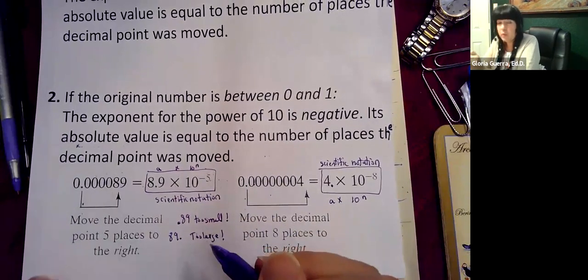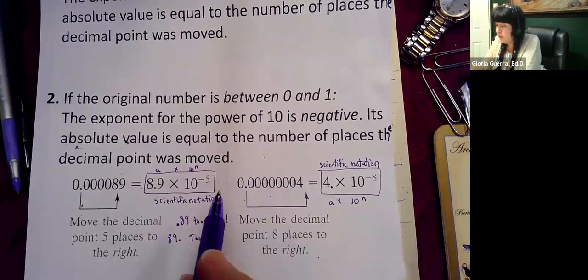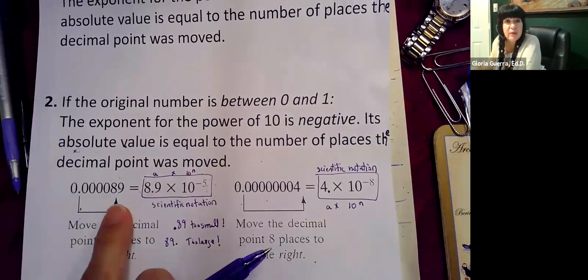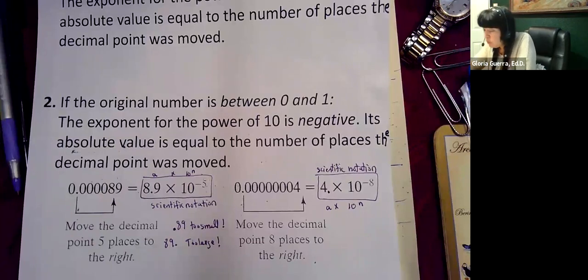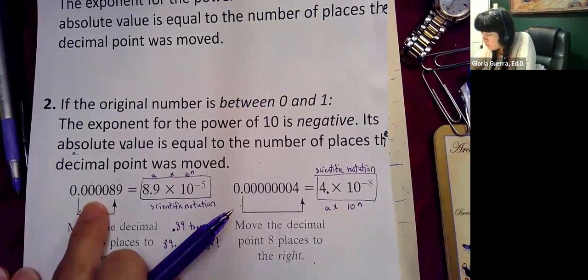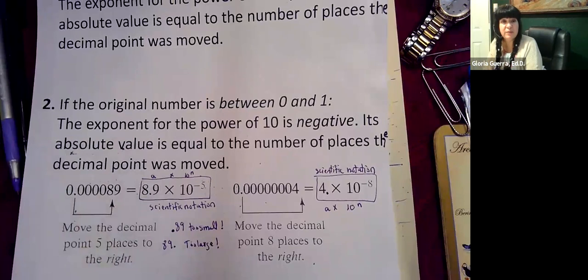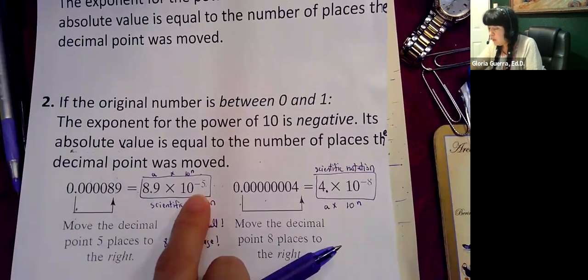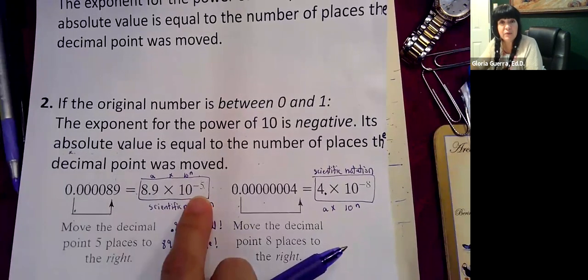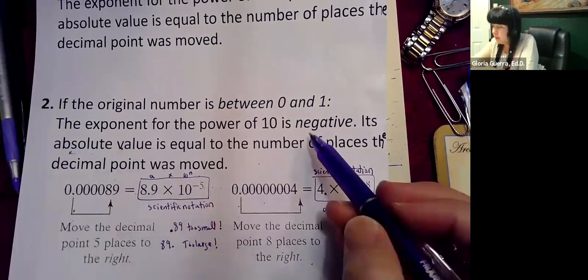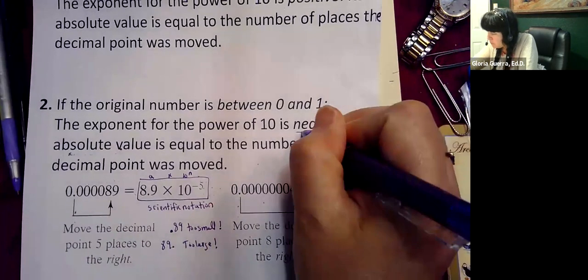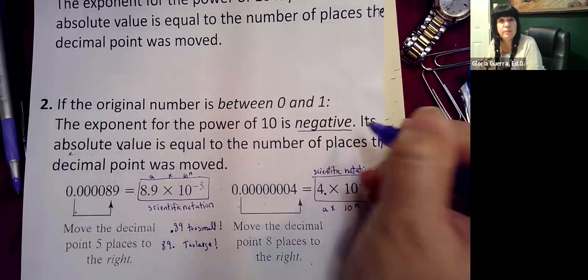So there should be just one place to put that decimal point, and you want to move it between the 8 and the 9. You want to move it 1, 2, 3, 4, 5 times, 5 places, okay? So you moved it 5 places, and you want to make this a negative exponent. And that's what this is saying: the exponent for the power of 10 is going to be negative, okay?